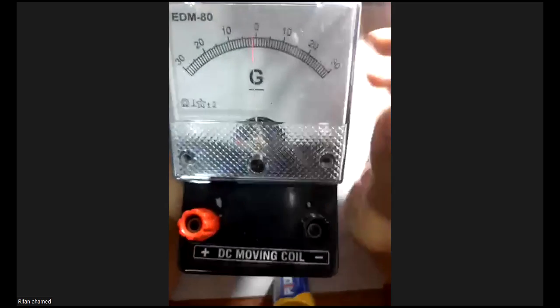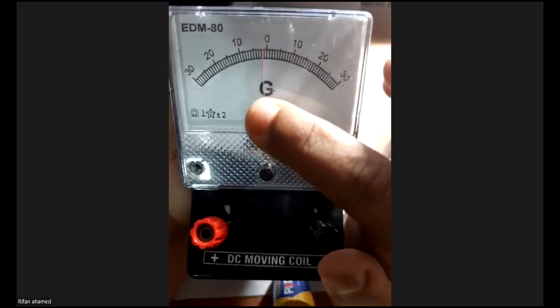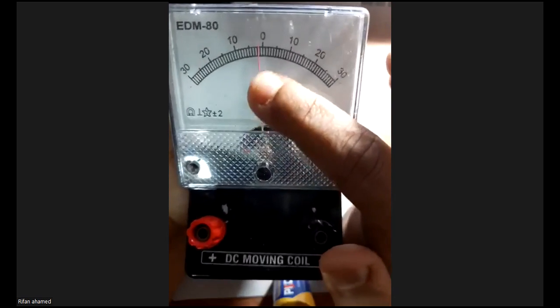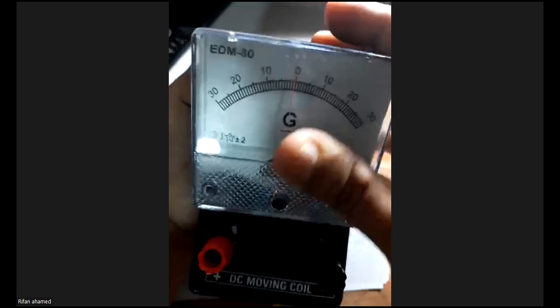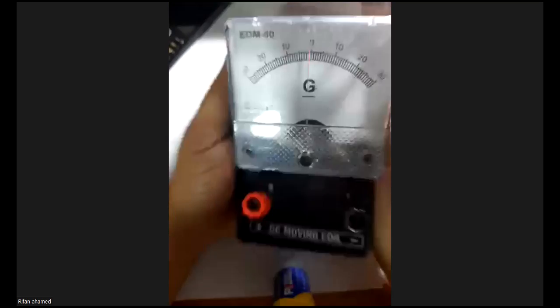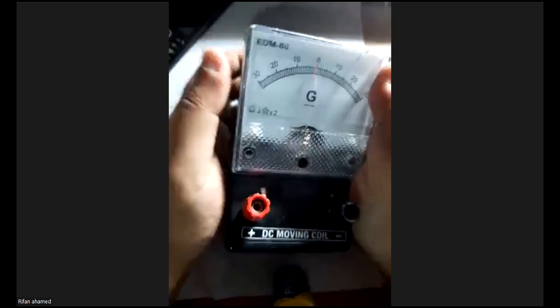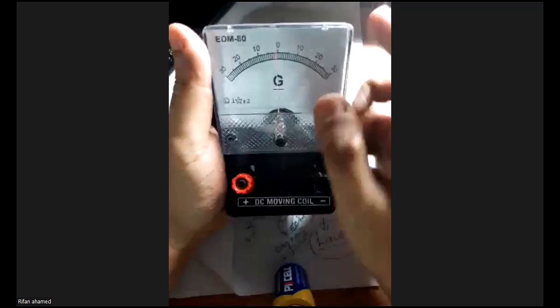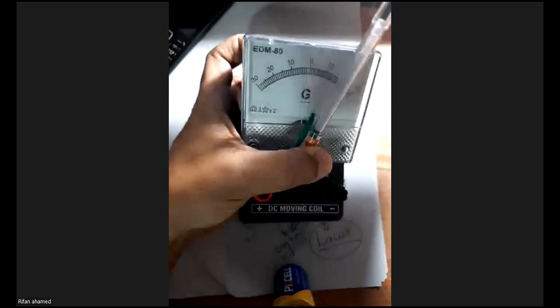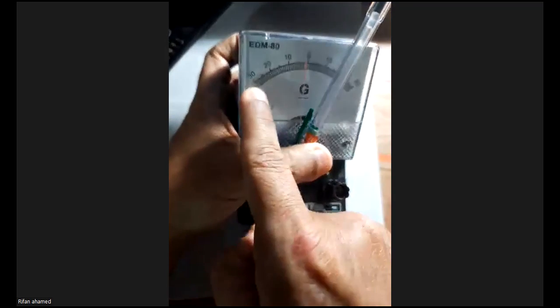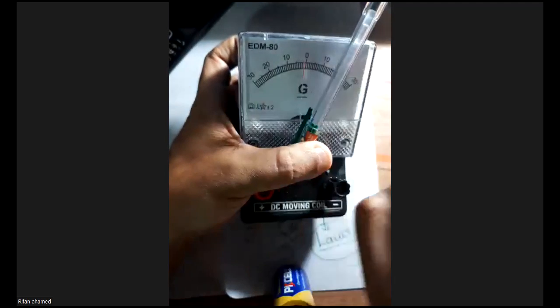Actually, how it is marked? 0 here. Then gradually it is going 0, 1, 2, 3, 4, 5, 6, 7, 8, 9, 10. Up to how much it is going? 30. This side also 30. If this indicator turns to this side, you have to understand current is going this side.